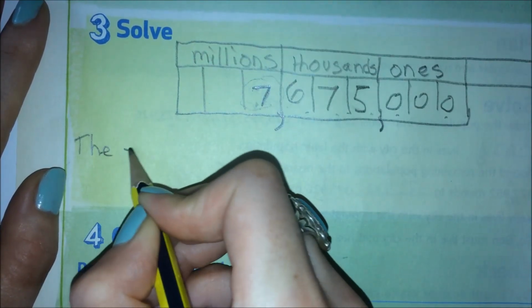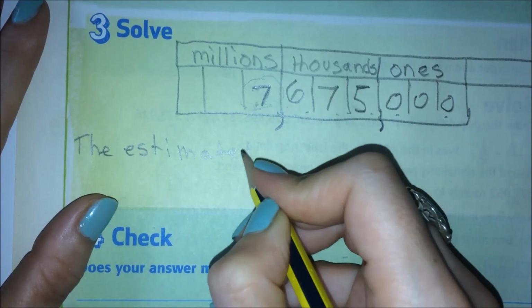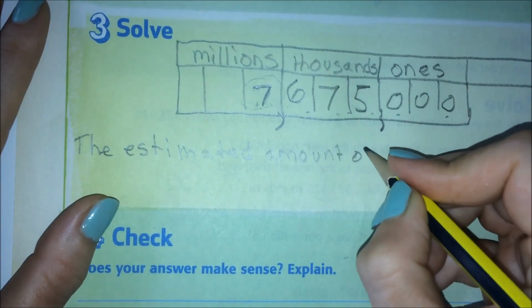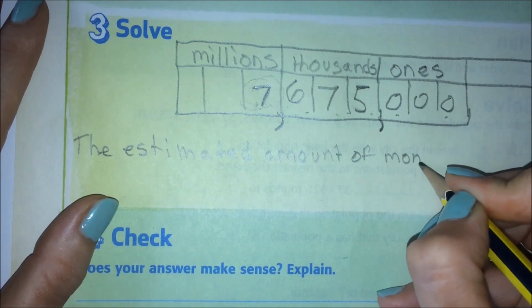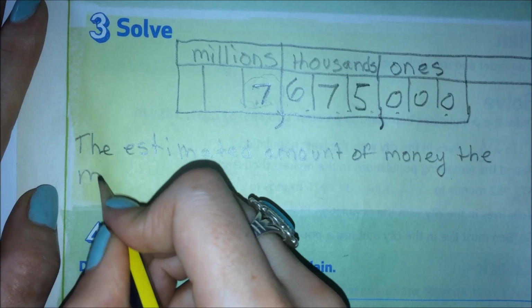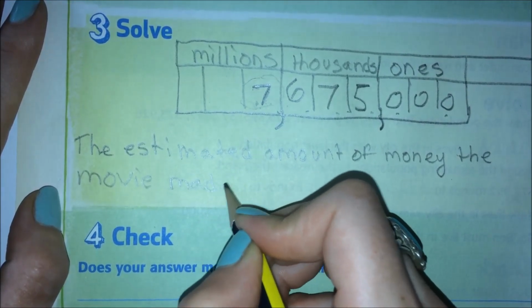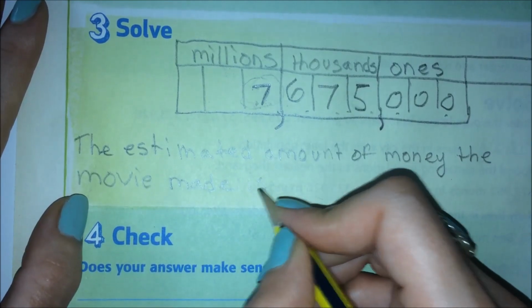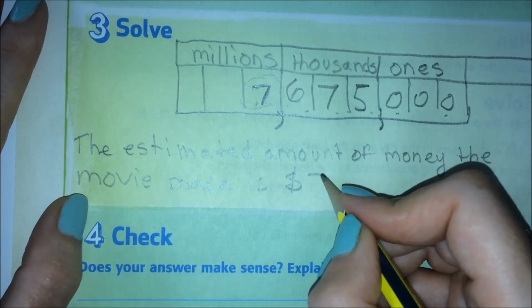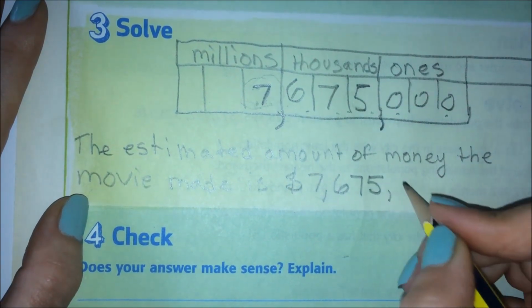The estimated amount of money the movie made is, put our dollar sign, $7,675,000.